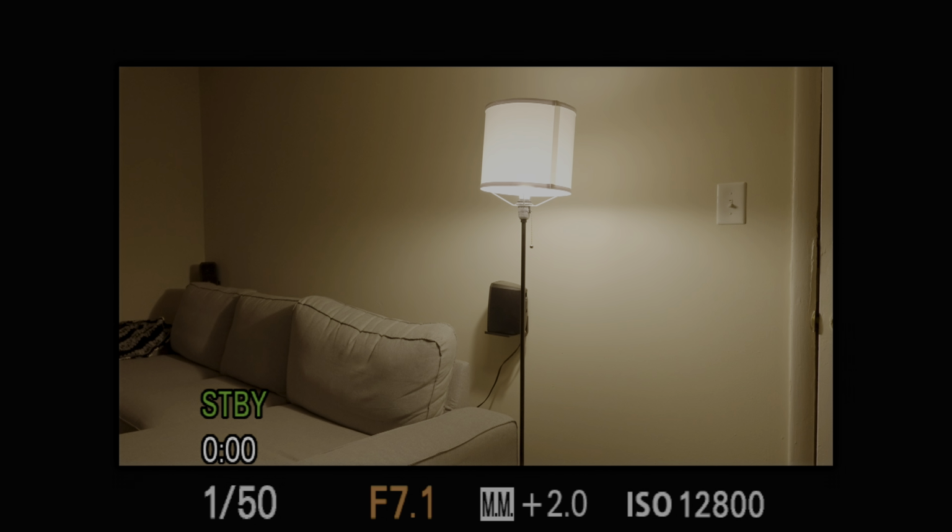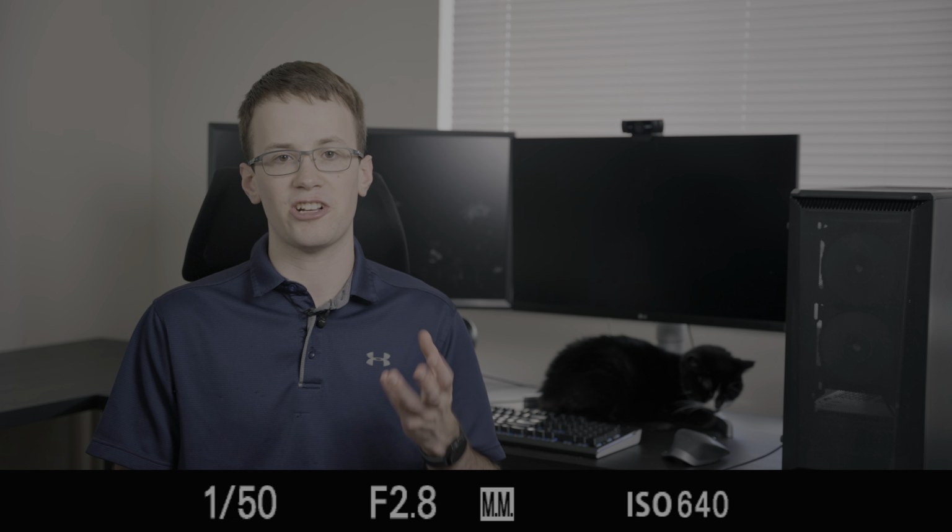Oh yeah, I should probably explain what those numbers representing the aperture and shutter speed actually mean. The shutter speed is usually represented as a fraction, representing the length of time the shutter will be open for. So for example, right now my shutter speed reads 1/50, which means that the shutter will be open for 1/50th of a second on each frame. Pretty simple. But there is another way of representing shutter speed, which is a bit less common because it's only really applicable to the world of video.